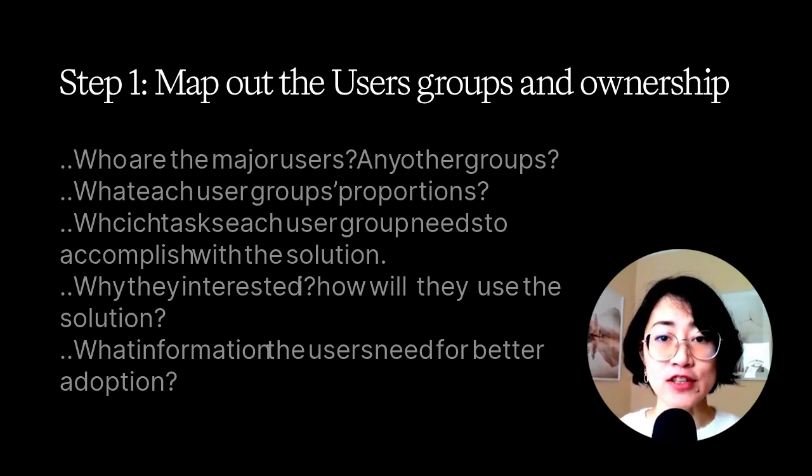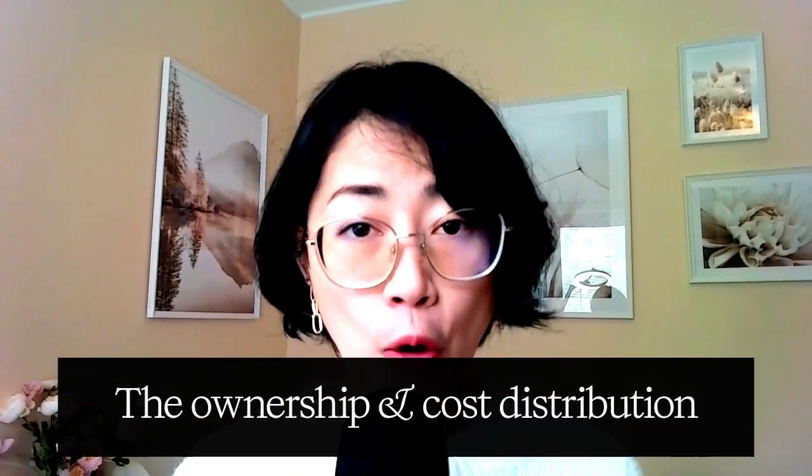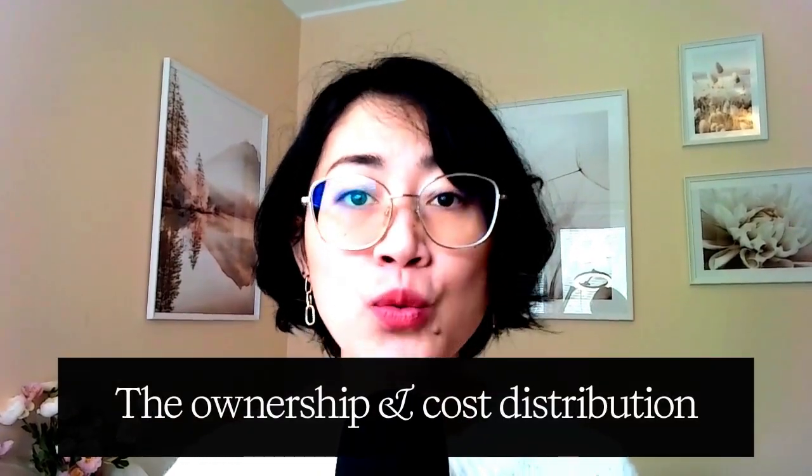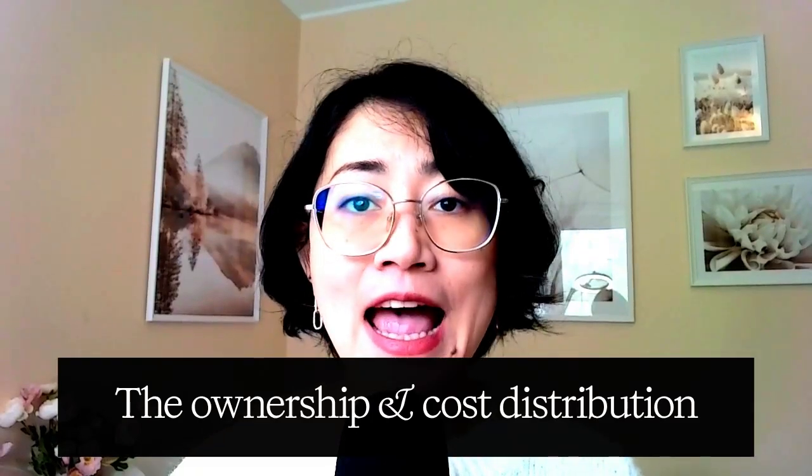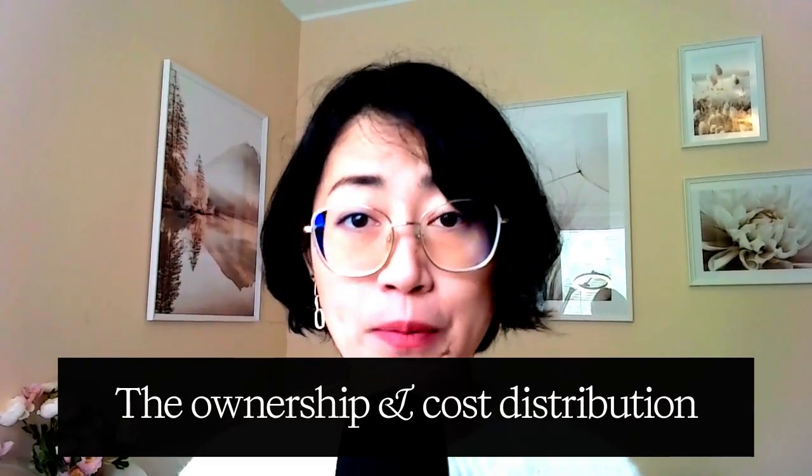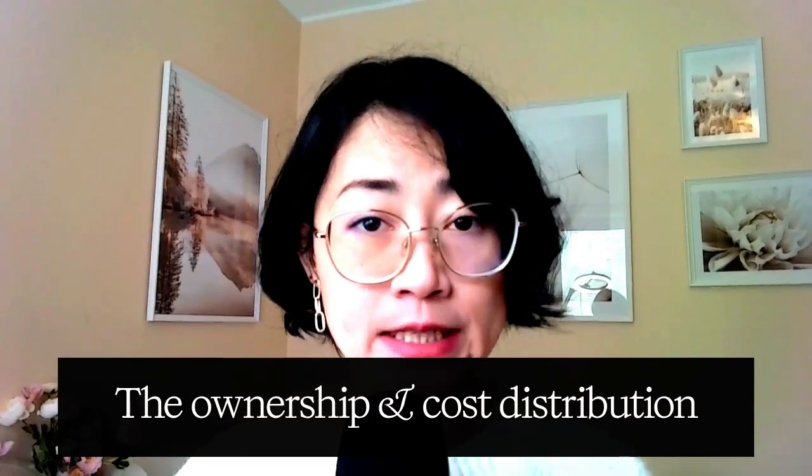What information does the user need to get adoption? It is also nice to consider who will have ownership of the solution, who will be responsible for the maintenance, and how the cost of the product will be distributed among the team in the future. Once you map out the user groups, it's time to move to the second step.